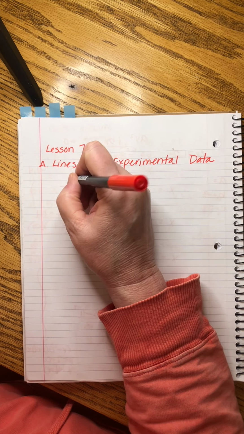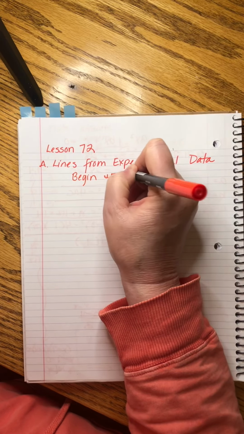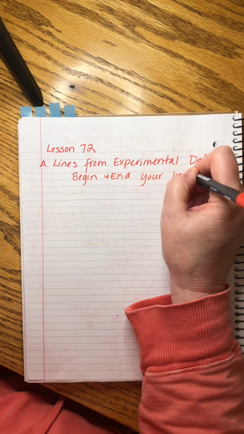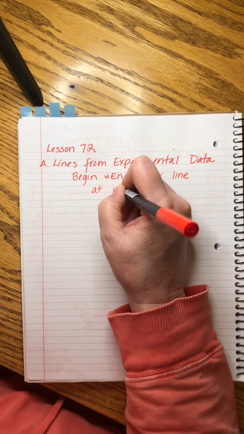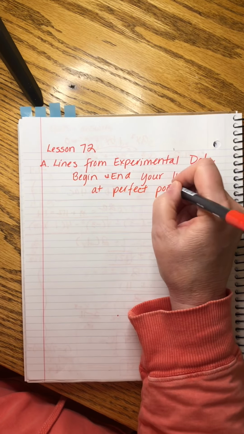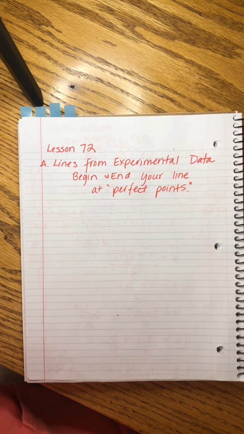So here's the moral of the story. Begin and end your line at perfect points. And by that I mean on the corners of the graph paper, right? So that you know exactly the precise values of the x and y coordinate. All right. If you are frustrated with your answers on these, reach out to me and ask me if it's close enough.